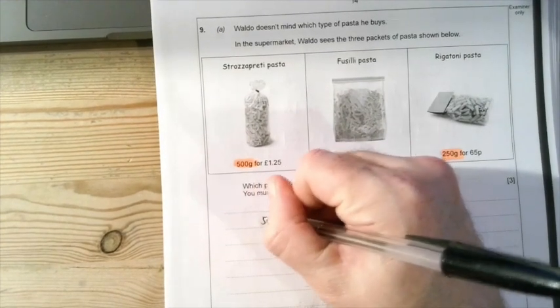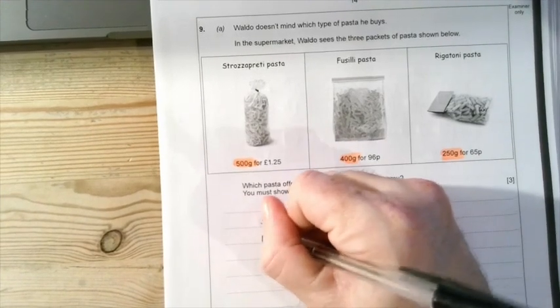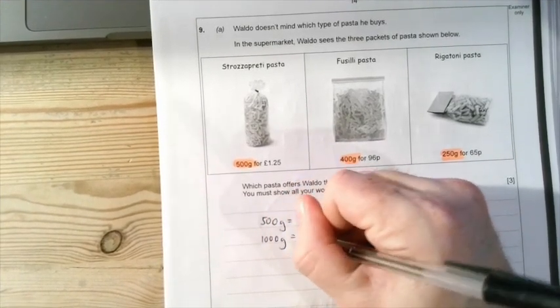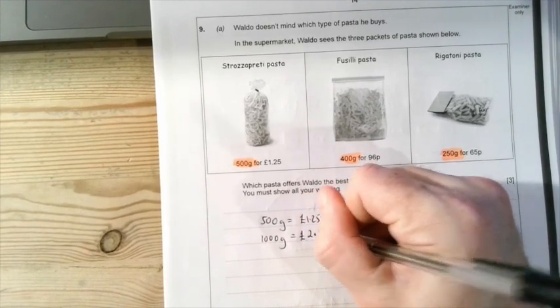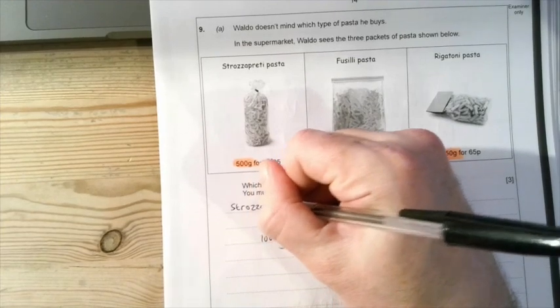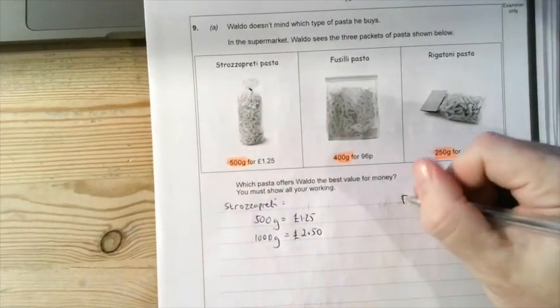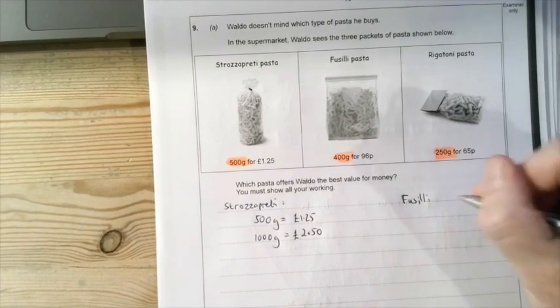The first one I'm going to do is 500 grams equals £1.25. So 1,000 grams, i.e. 1 kilogram, would be twice as much, would be £2.50. And that is this first one here, Strozza Peretti, which I've never heard of. So I know that.